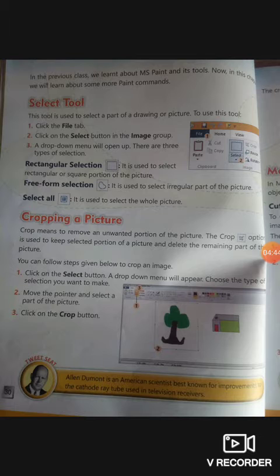Click the select button, a drop down menu will appear. Choose the type of selection you want to make. First one, click the select button. The select button is at the top, and we already showed the select button.